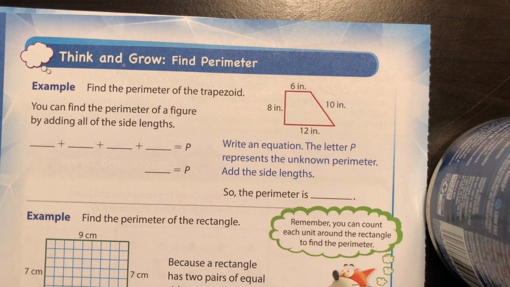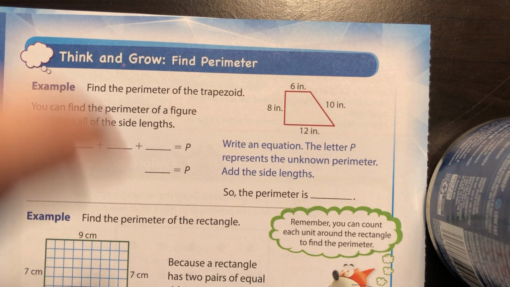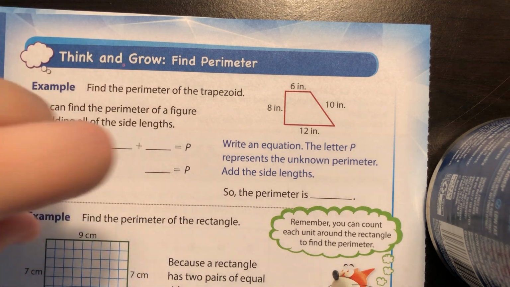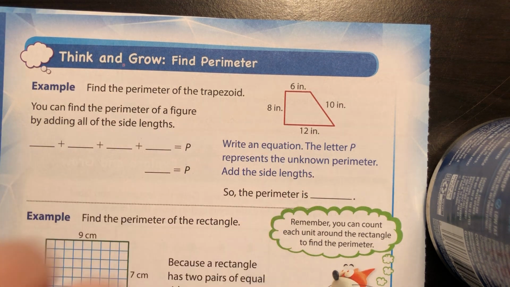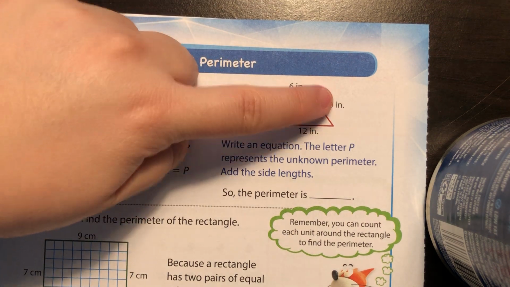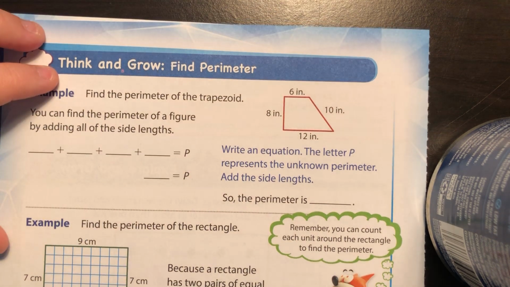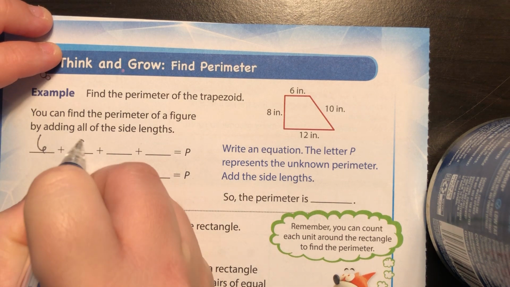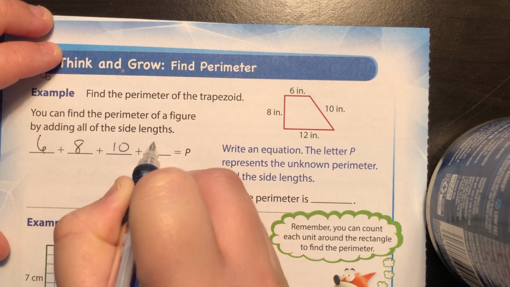You can find the perimeter of a figure by adding all the sides. So in here we're not going to be counting the little sides. They're going to give us numbers and we just have to add all the numbers. As you can see, they told us the measurement of this trapezoid, so all I have to do is write those measurements right here.